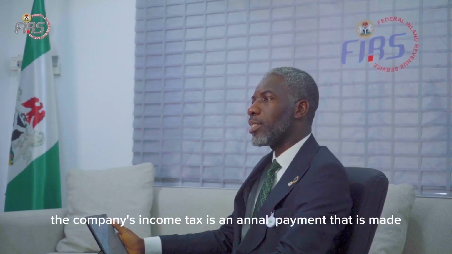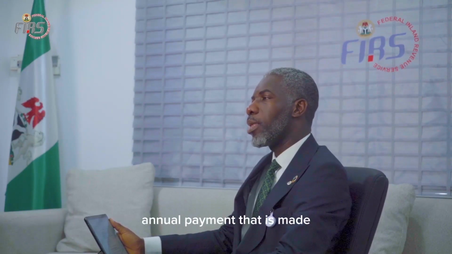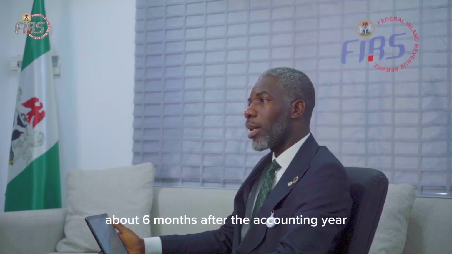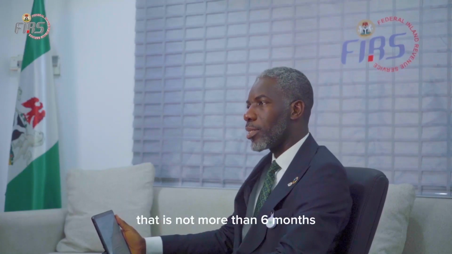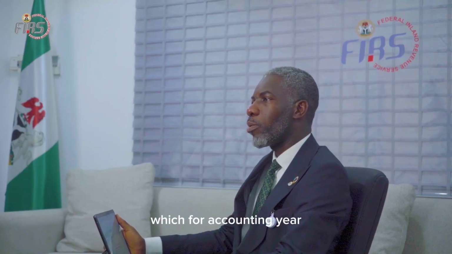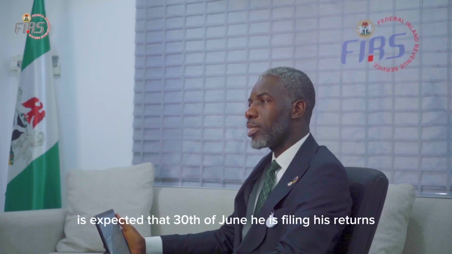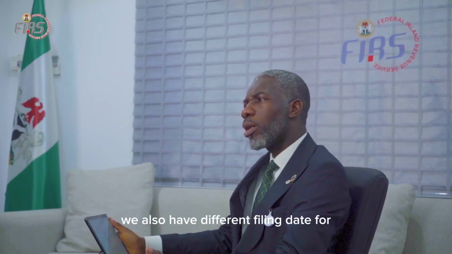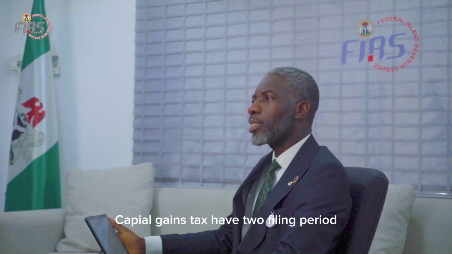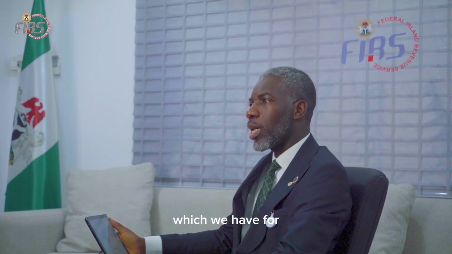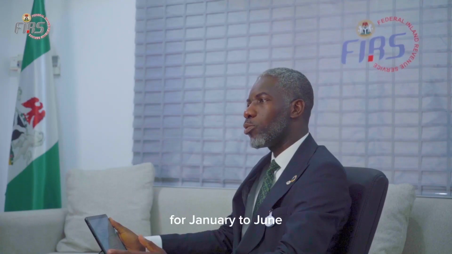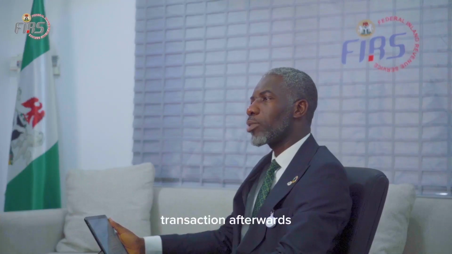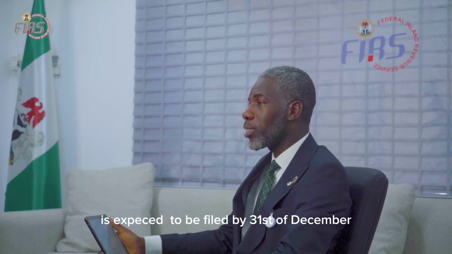However, the company's income tax is an annual payment. The filing is made about 6 months after the accounting year. That is, not more than 6 months, which for an accounting year that ends in December is expected by 30th of June. By end of June, it is filing its returns. We also have different filing dates for capital gains tax. For January to June, the end of June is expected to file the first returns, while transactions afterwards are expected to be filed by 31st of December.